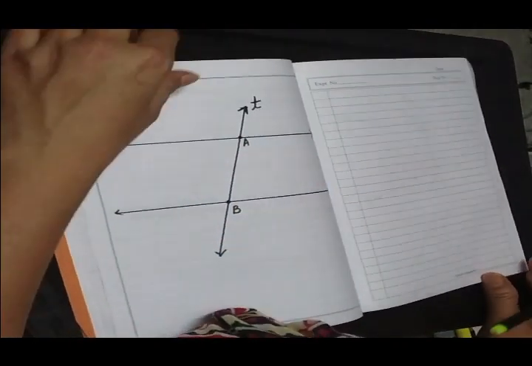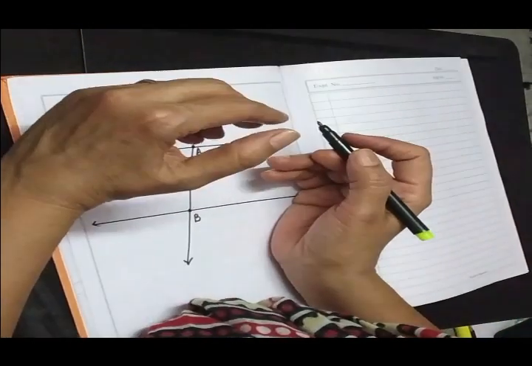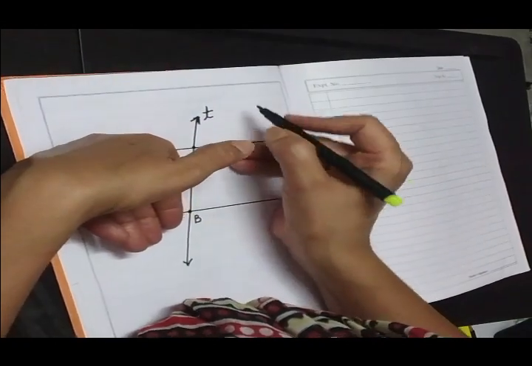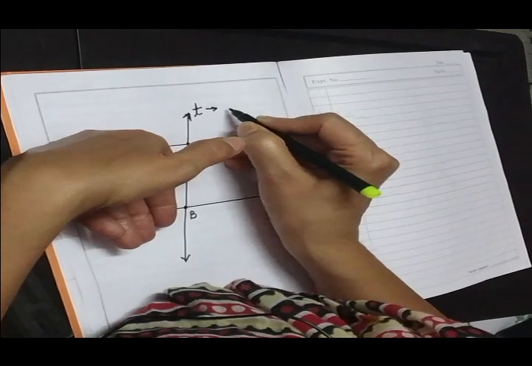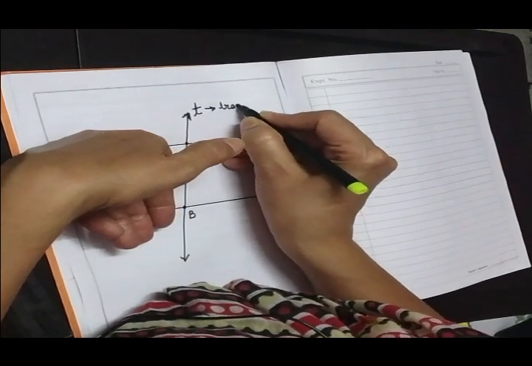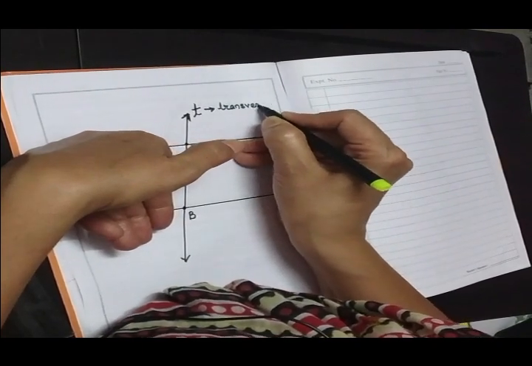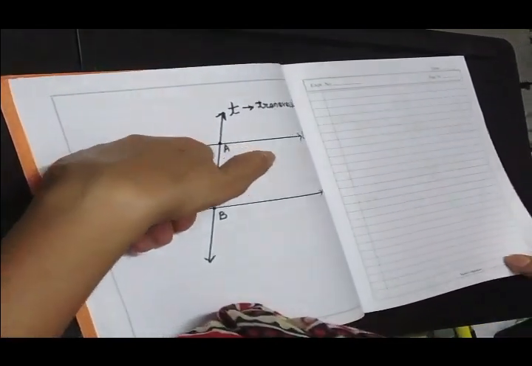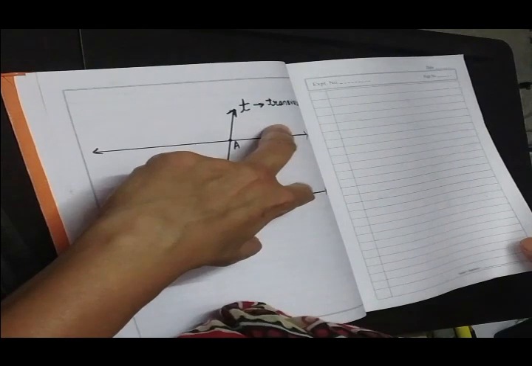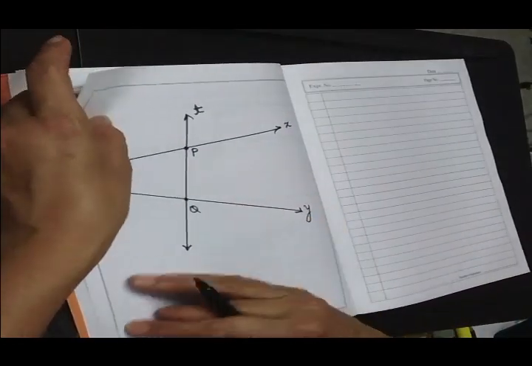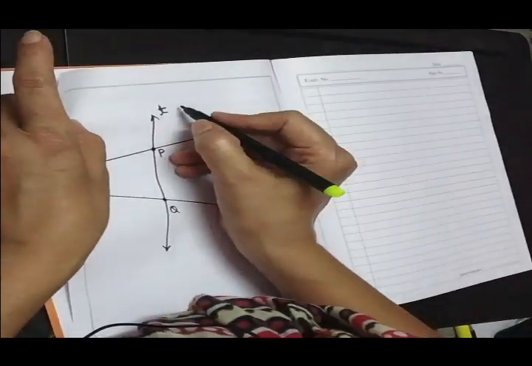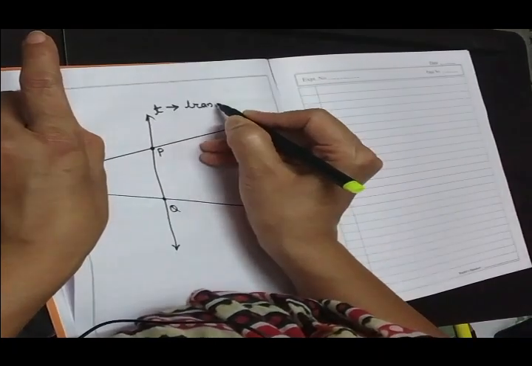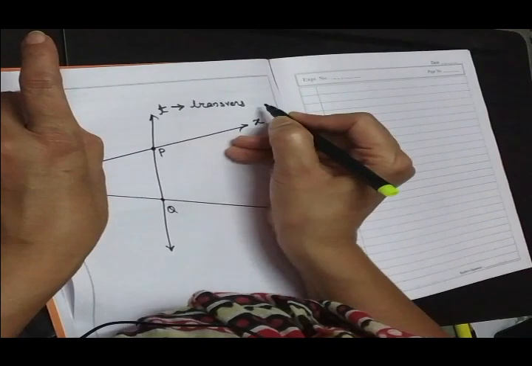So a line which intersects two lines or more than two lines at distinct points is called a transversal. What is it called? Transversal. I am repeating the definition. A line which intersects two lines or more than two lines at distinct points is called a transversal. So I hope you have understood the meaning of transversal.